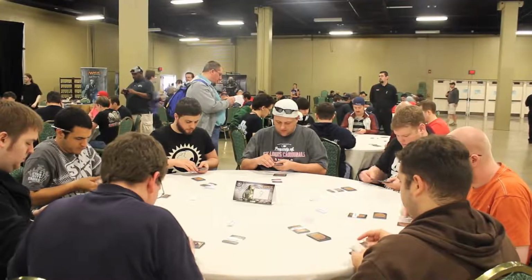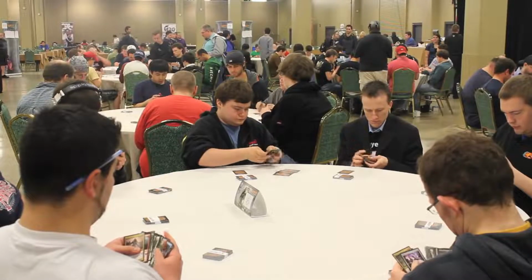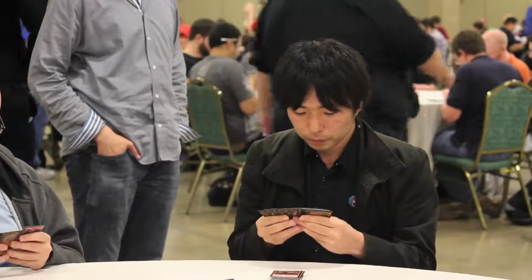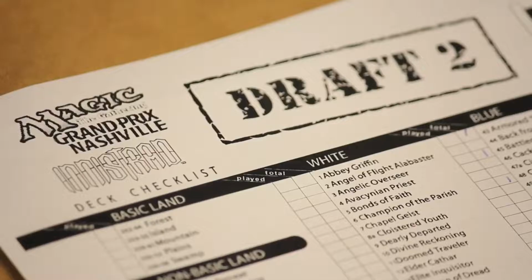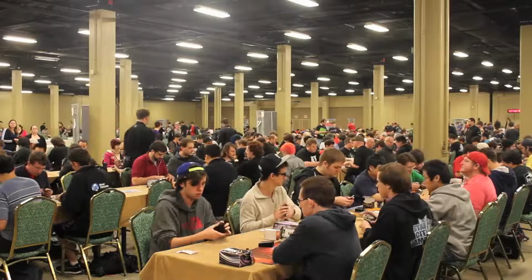Draft is similar to Sealed, but instead of being given a pool of cards, you open one pack at a time, pick the best card, and pass it in a specific order to the next person. You also, in turn, get a new pack, and repeat this process until all of the cards have been taken from all of the packs. Hopefully, your picks weren't random, because next you're going to construct a 40 or more card deck with those cards that you drafted, and then play games of Magic against your opponents.